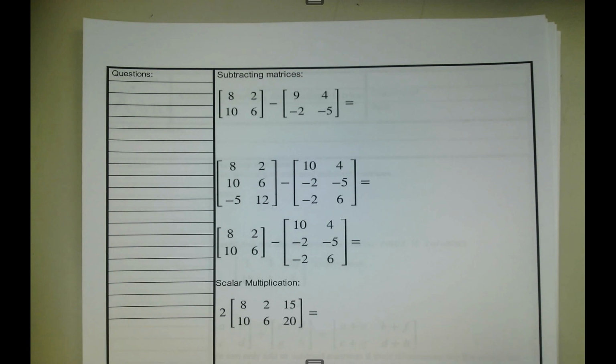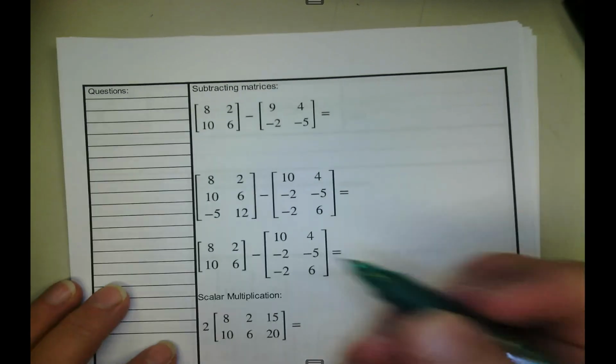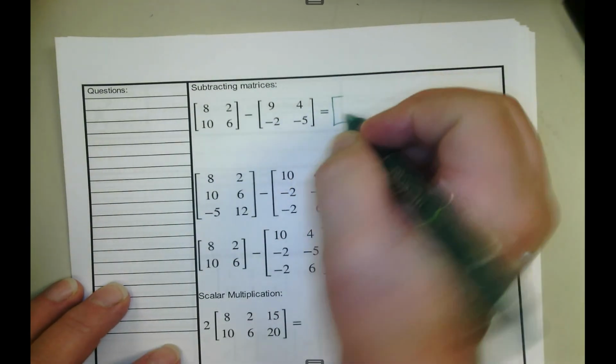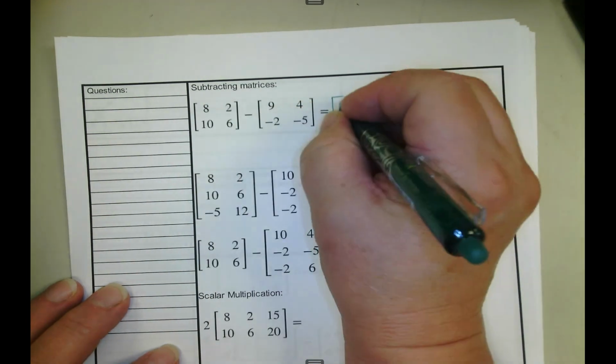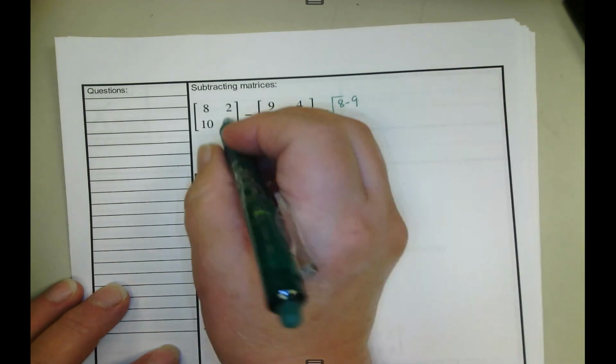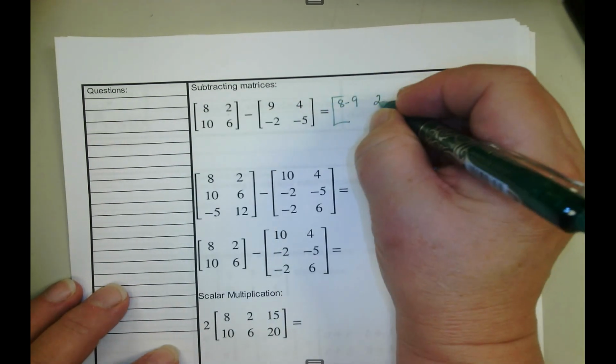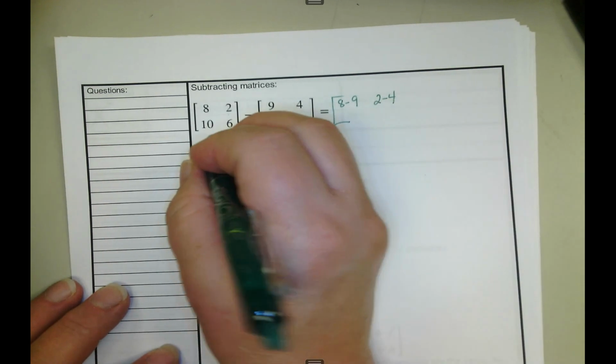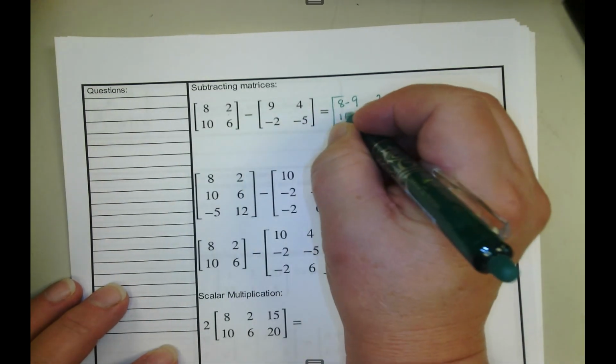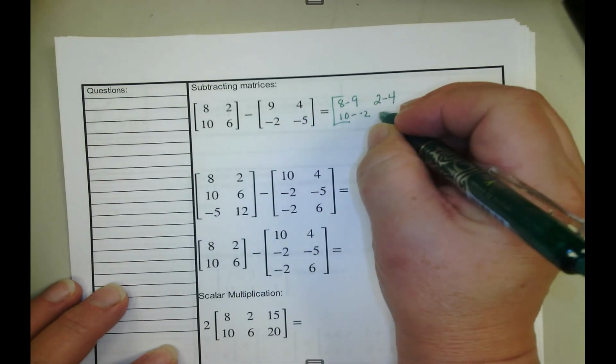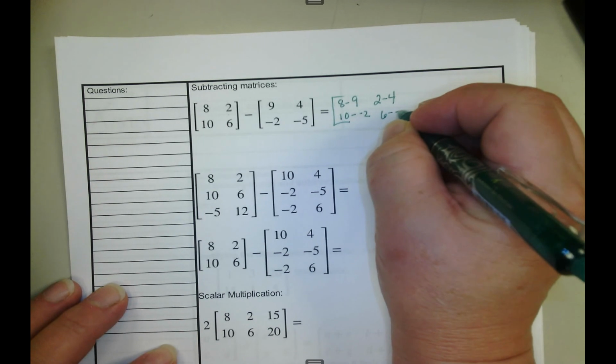Okay, pause now. If you did not understand, go back in and look at the video again. Same thing happens when you subtract. You're going to subtract the corresponding parts. So it's going to be 8 minus 9, 2 minus 4, 10 minus a negative 2, and 6 minus negative 5.